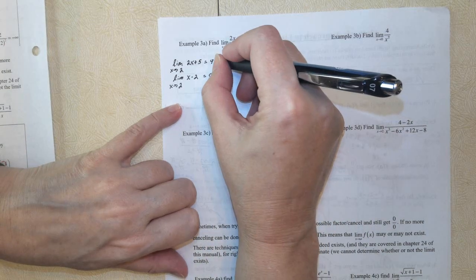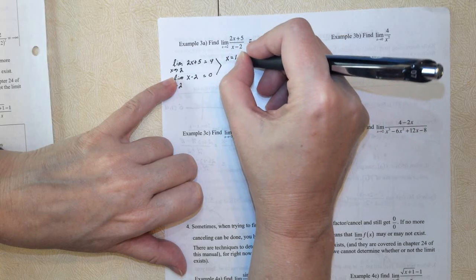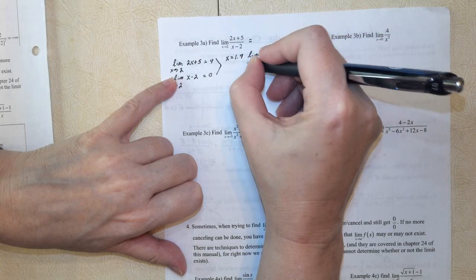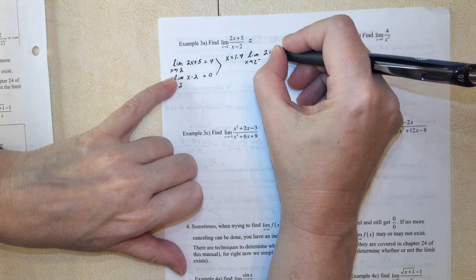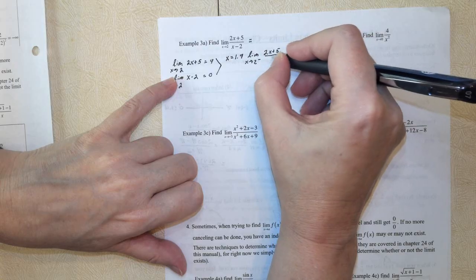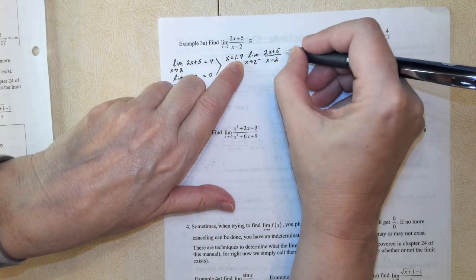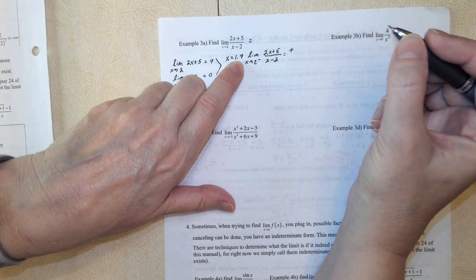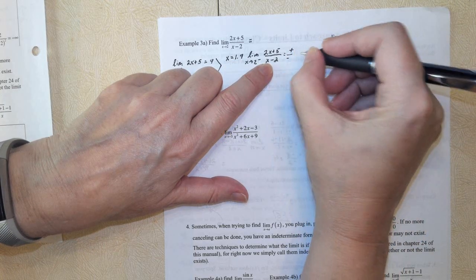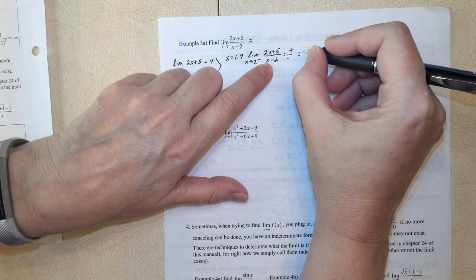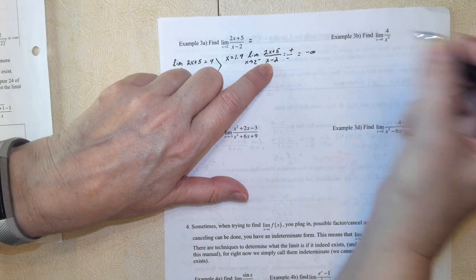So now we need to do a little bit more. We're going to look at the limit from the left. We'll say x equals 1.9, and the limit as x approaches 2 from the left side of 2x plus 5 over x minus 2. If I plug 1.9 in the top, I get a positive value, and if I plug 1.9 into the bottom, I get a negative value. So overall, my value is going to be negative, a negative infinity.